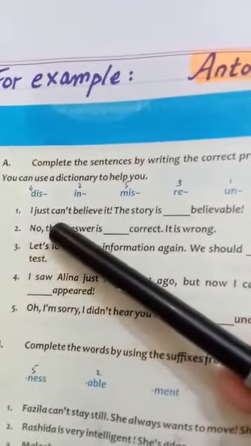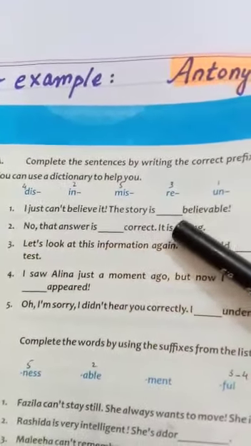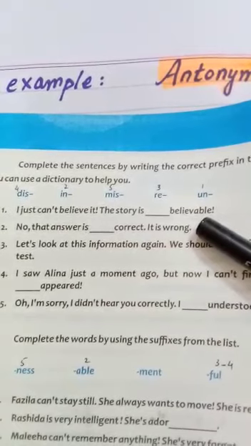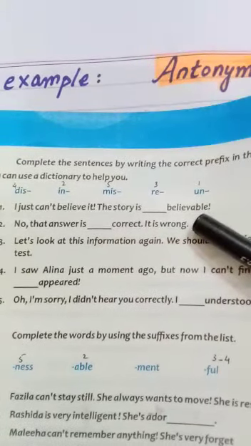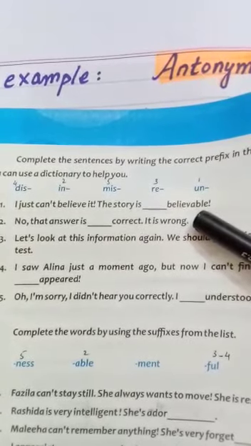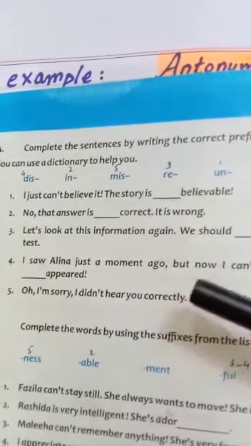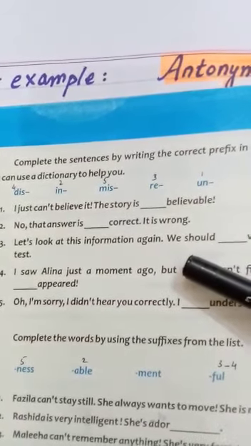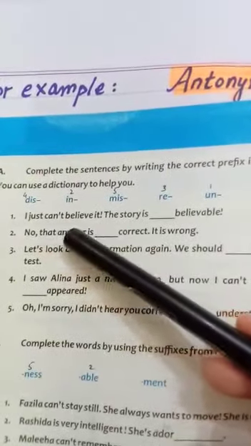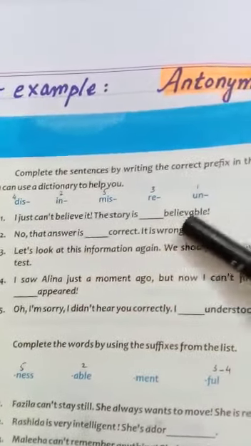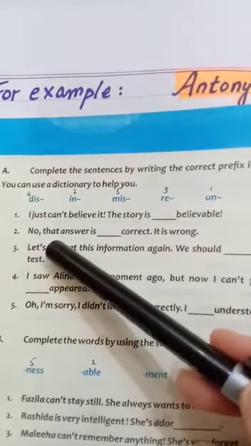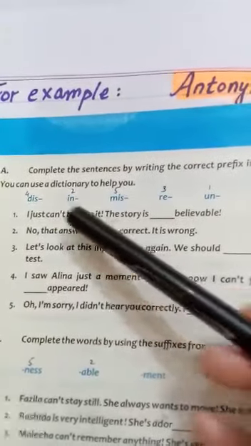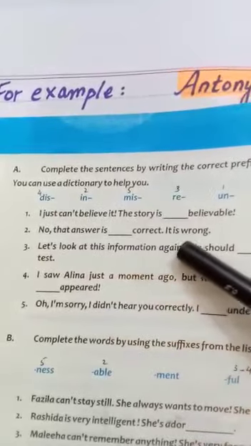Number one sentence is, I just can't believe it. The story is dash believable. If I was in the class, I would have told you to do it yourself, but actually this is an online class, so here I'll do that exercise. I'll do that exercise for you, but it will be better if you do it yourself before watching this video. I just can't believe it. This story is unbelievable. Number two, no, that answer is dash correct, it is wrong. There comes in. Incorrect. No, that answer is incorrect, it is wrong.